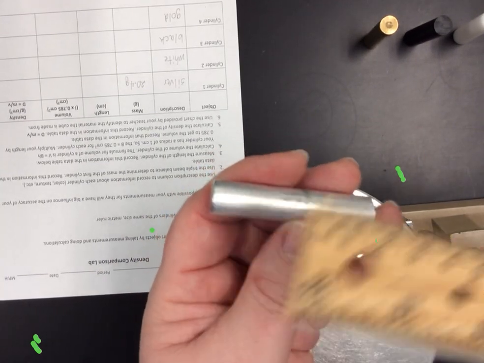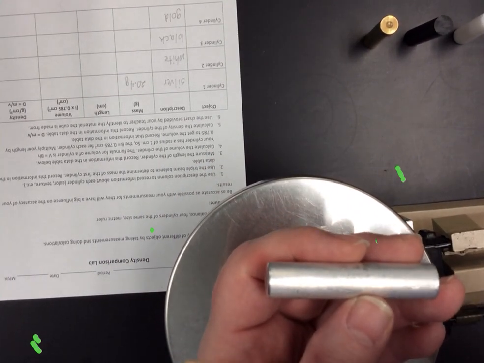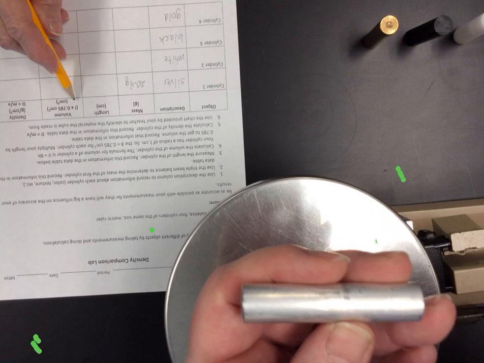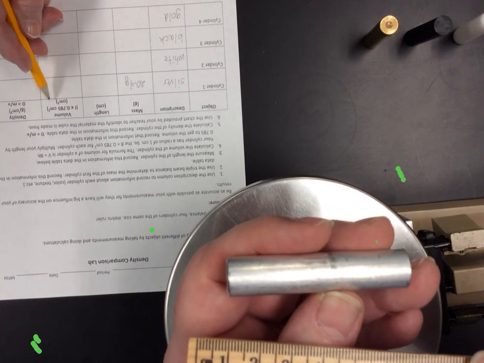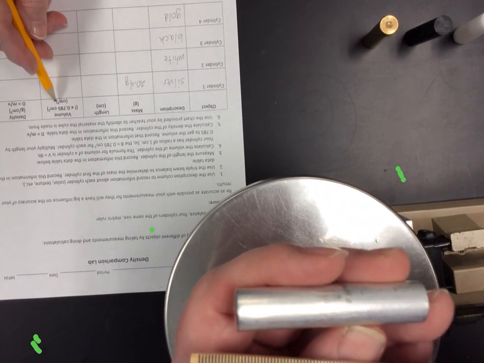So all you really have to do to calculate volume is find the length of your cylinder and write that down. And then you're going to multiply that length times 0.785, and that's going to give you your volume.